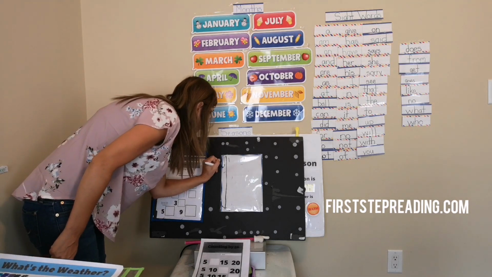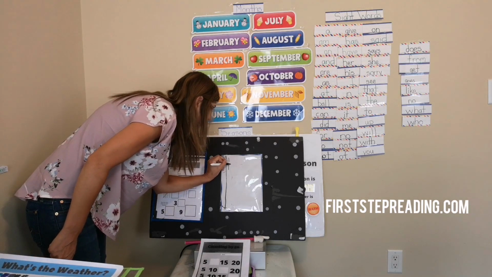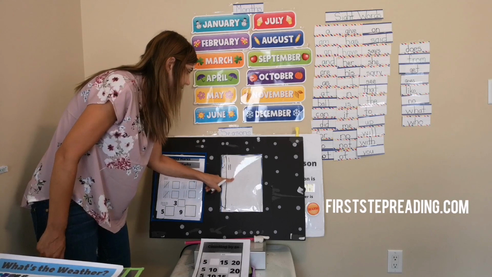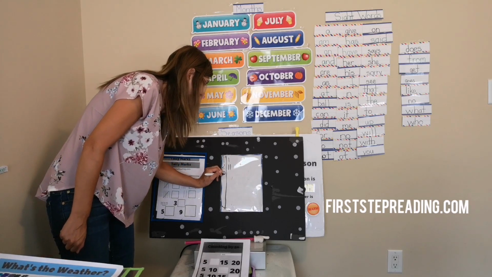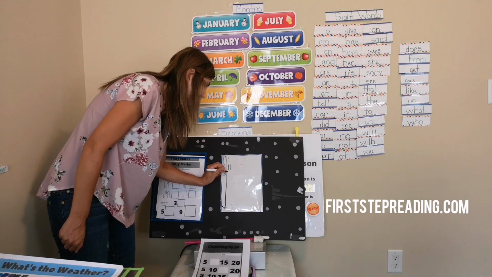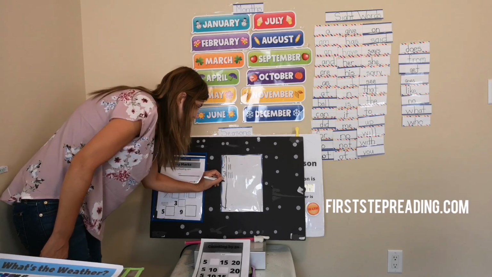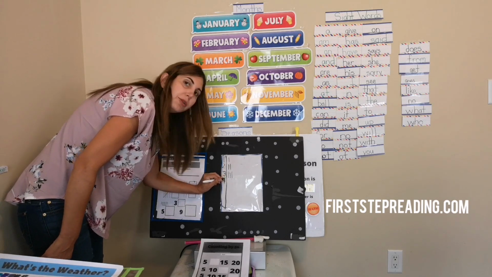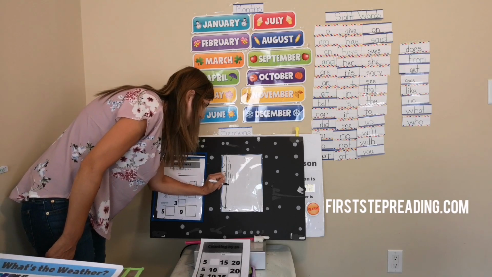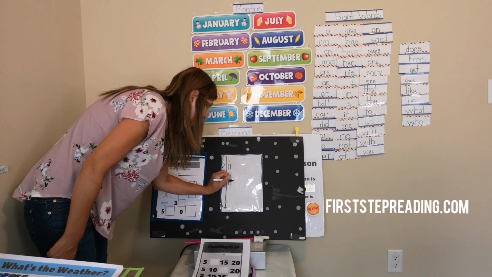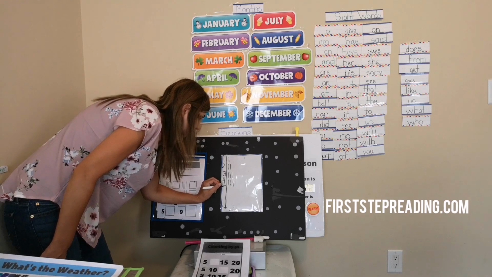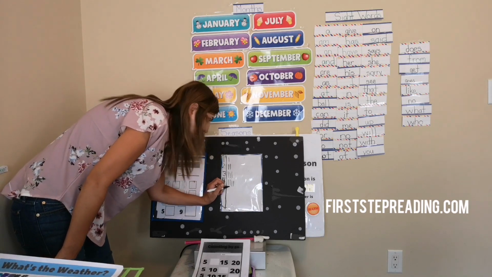This is the number 2. This is how you make 2 tally marks. This is the number 3. This is how you make 3 tally marks. 1, 2, 3. This is the number 4. This is how you make 4 tally marks. 1, 2, 3, 4. This is the number 5, and this is how you make 5 tally marks.